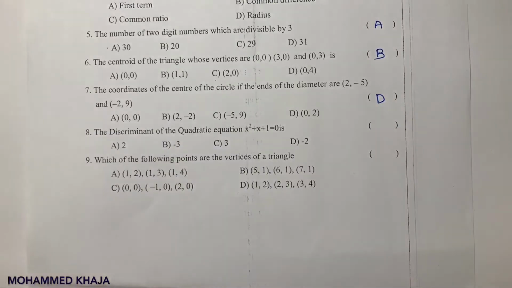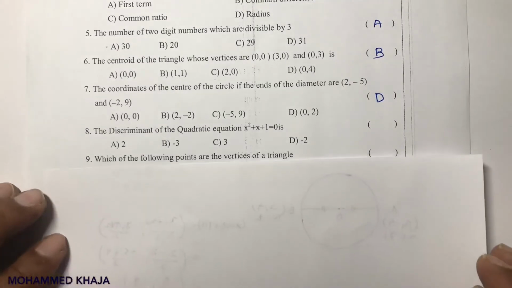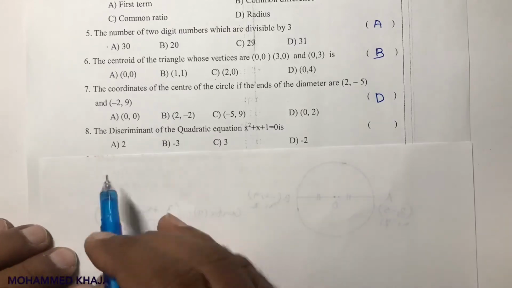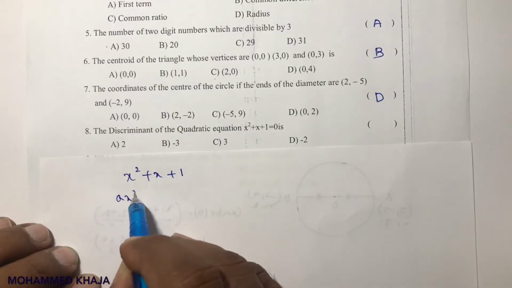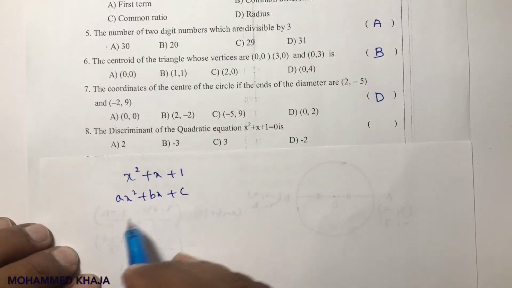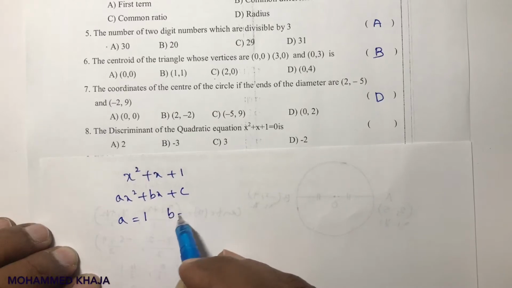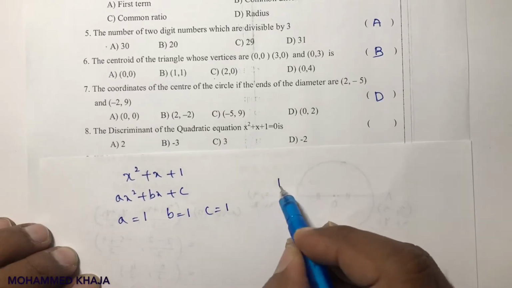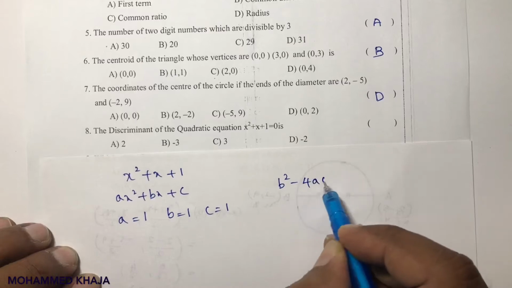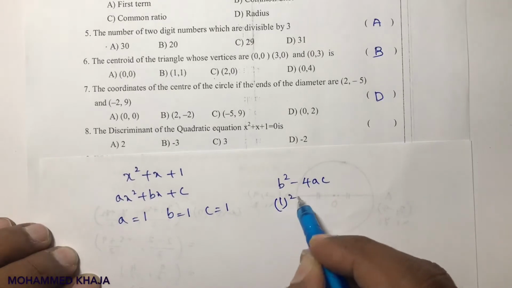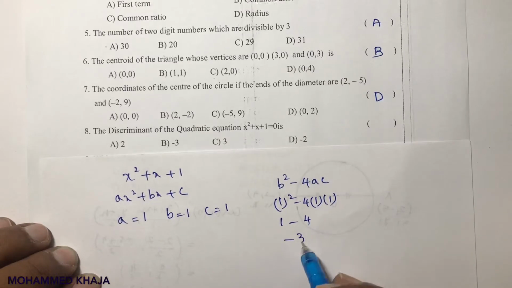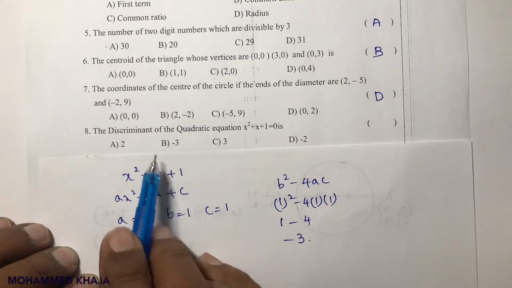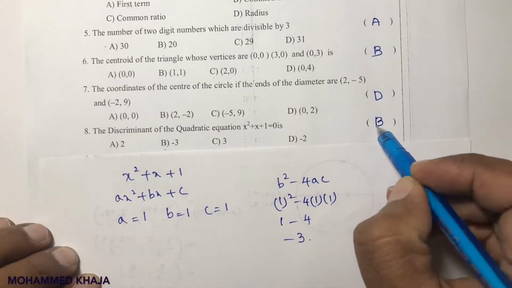Next one. The discriminant of a quadratic equation. So here they are asking the discriminant of the quadratic equation. First write the quadratic equation: x square plus x plus 1. If you compare with the standard equation ax square plus bx plus c, a is 1, b is 1, c is also 1. The discriminant is nothing but b square minus 4ac. So 1 square minus 4 into 1 into 1, that is 1 minus 4, minus 3. So the discriminant is minus 3. So the correct option is B.